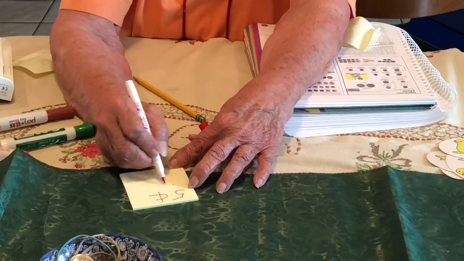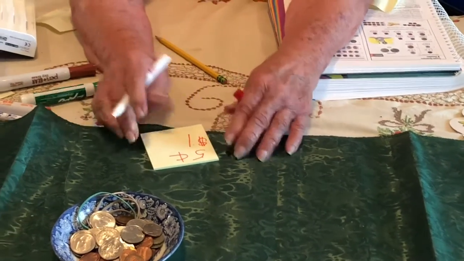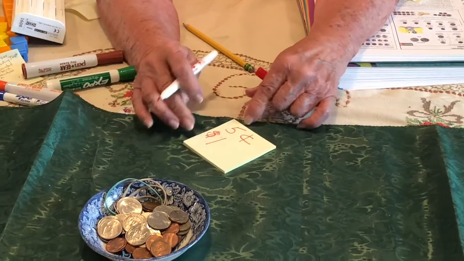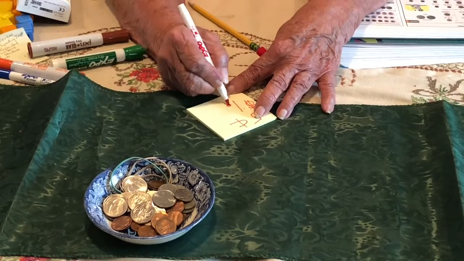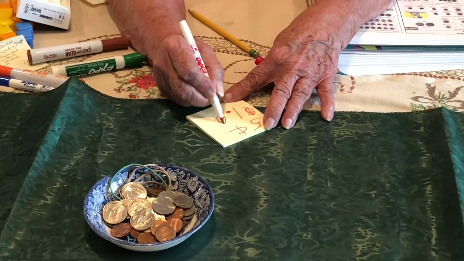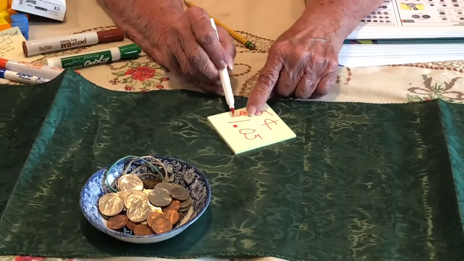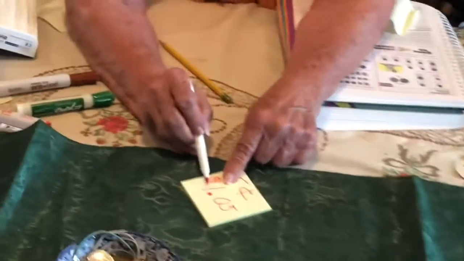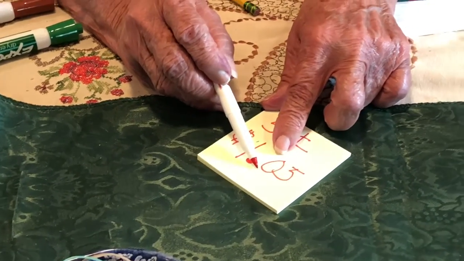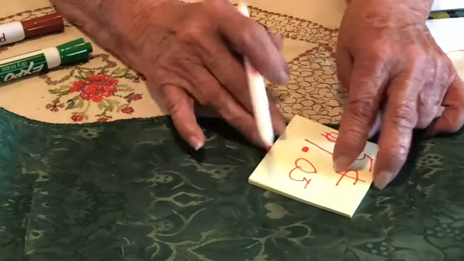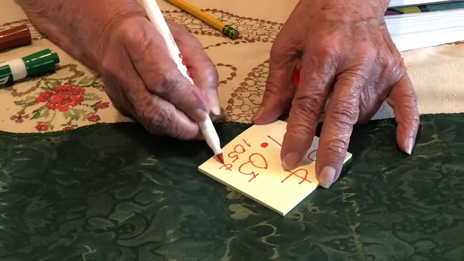Well, let me write a dollar first. This is a dollar, okay? Now, if you want to make it $1.05, you put a period or a decimal point here. And what this is telling you is that this one is 100 pennies, no tens, and 5 ones. So this is actually 105 cents. Isn't that amazing?